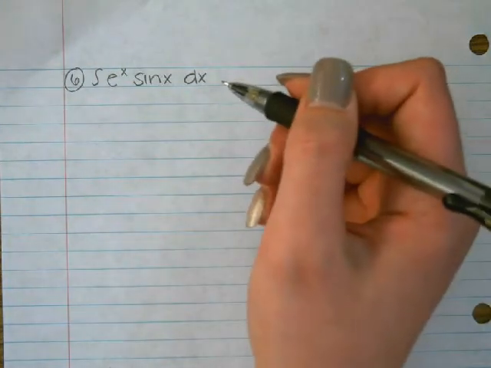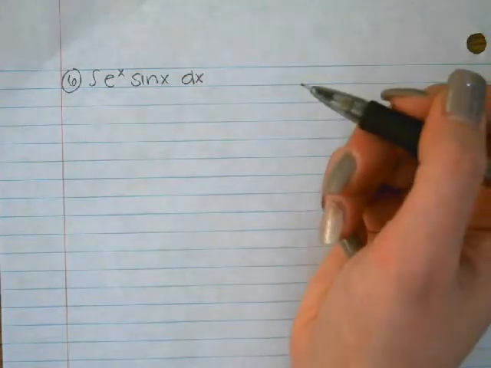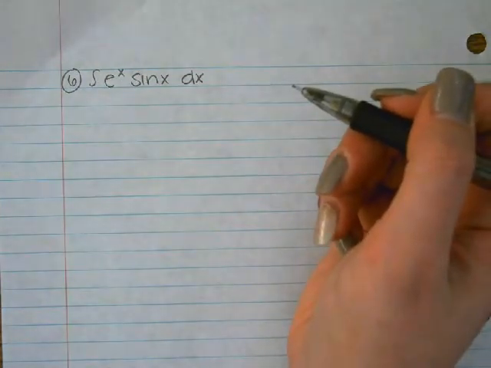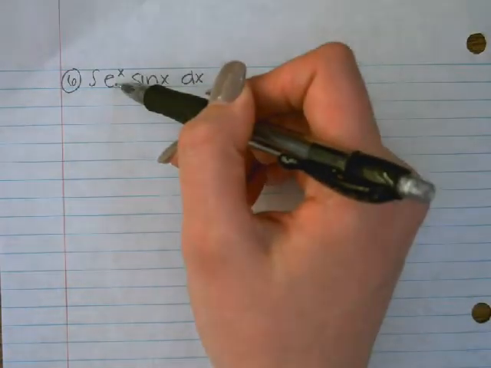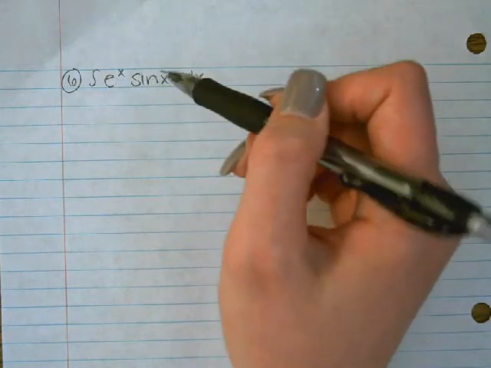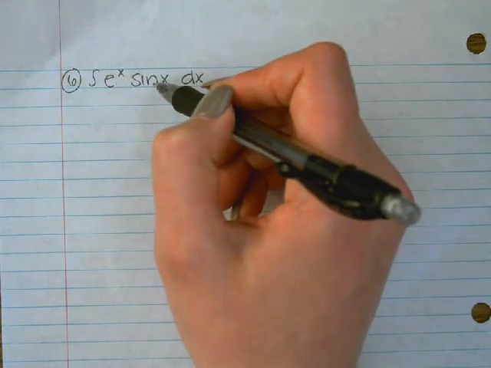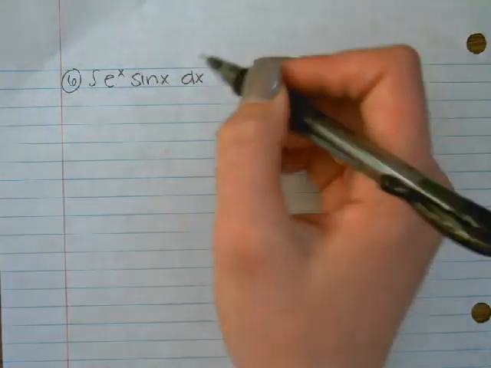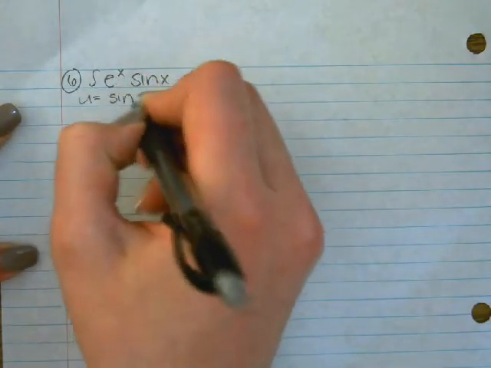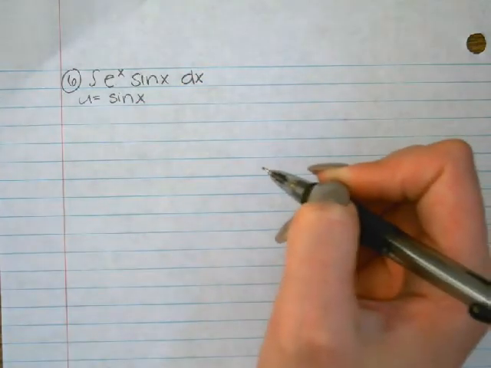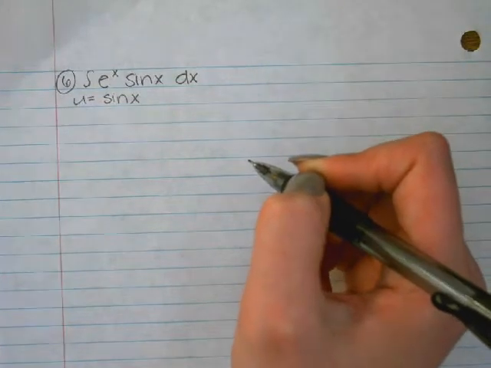Okay, so think about LATE, L-A-T-E. Which letter goes with this problem? Log. So this isn't a log though, right? It's kind of an exponent. Well, it's an e to the x. What's another letter that we see? T. So I'm going to go ahead and use the sine as the u because this is trig. T for trig. So I'm going to say u equals sine x. If you want to try it the other way, you're welcome to. I did not try that ahead of time, so I don't know if that's going to work out very easily.